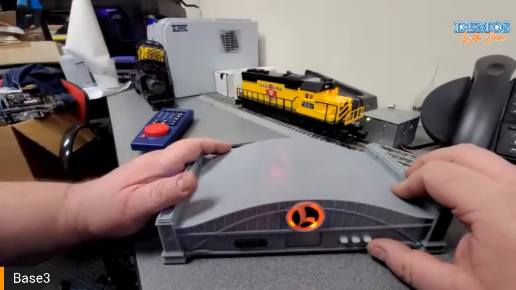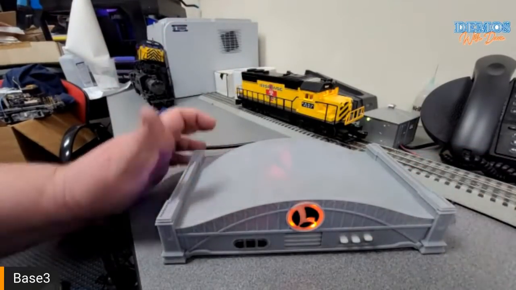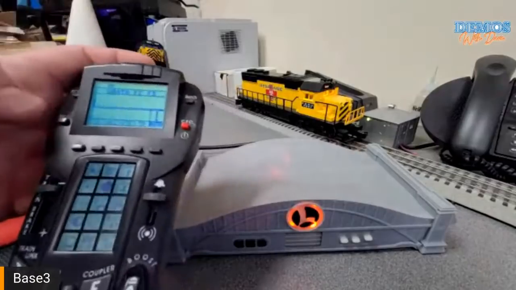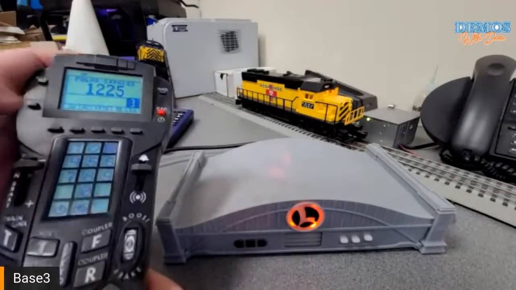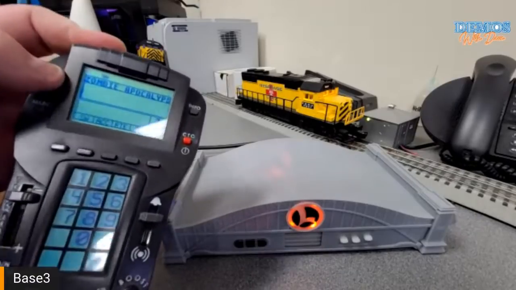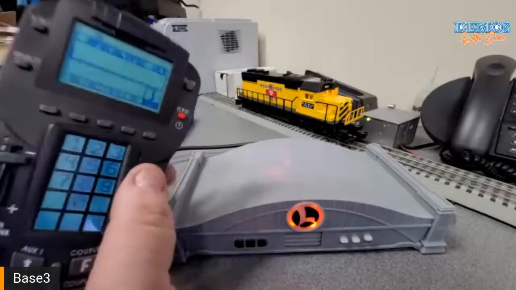I put that guy there. I'm going to flip this switch up to program. And then in the Cab2 remote, I'm just going to assign this guy number 3. Why not? And it took a second there, but now you can see Zombie Apocalypse and number 3.